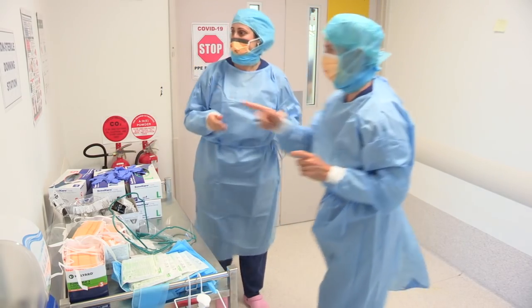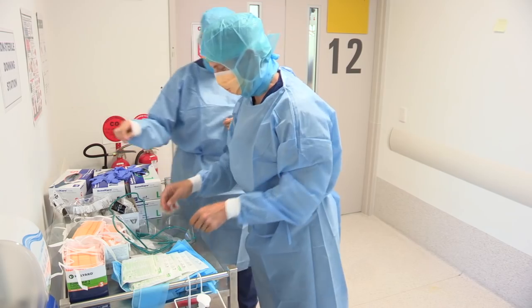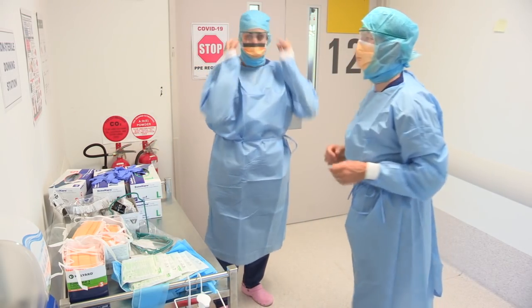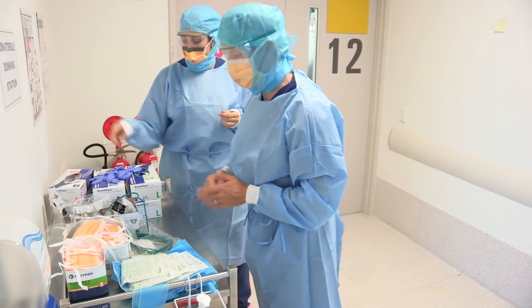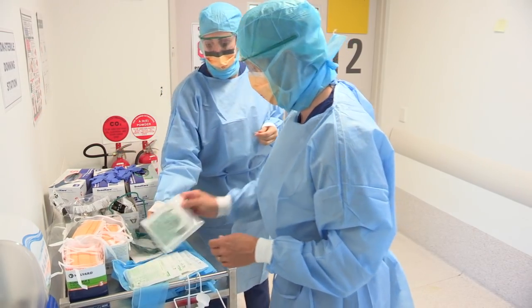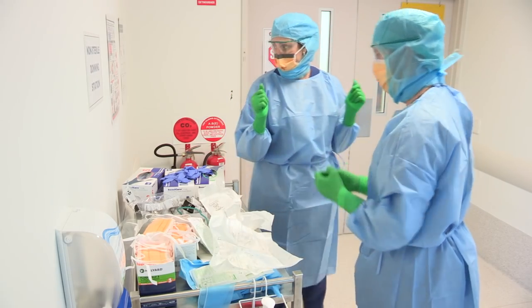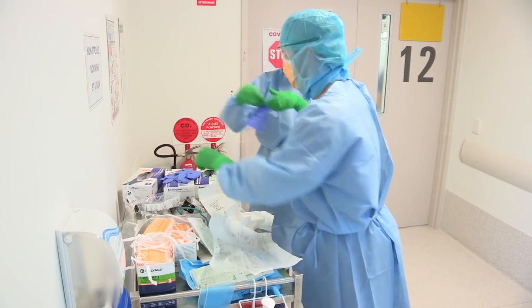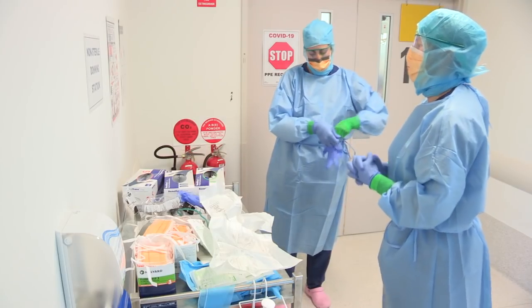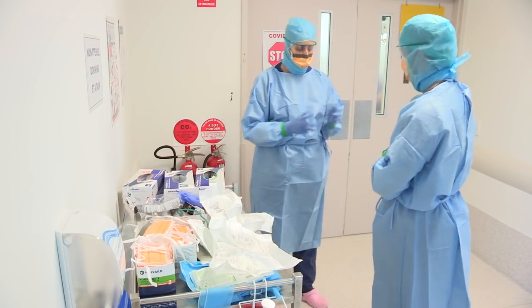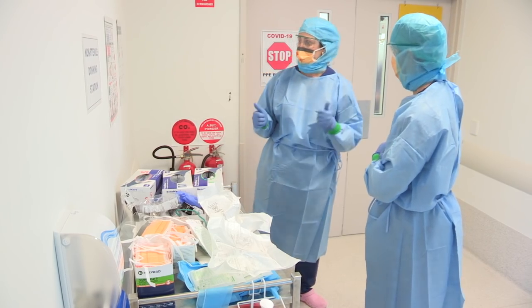Okay, hood's on. Next thing we'll go to, visors. Visor on the outside. All right, we're good. Okay, gloves. We use our surgical gloves. Happy you've covered? Yep. Okay. And then double glove. And normal gloves. All right. Okay. Final check. Yep. We're good. Okay. Let's go to the ward.